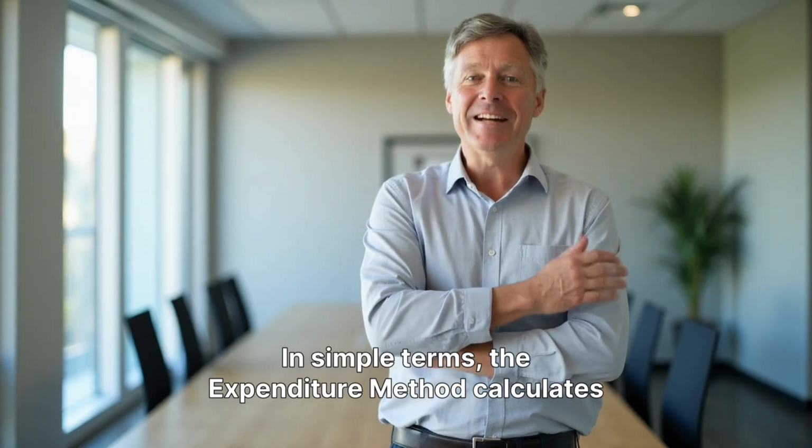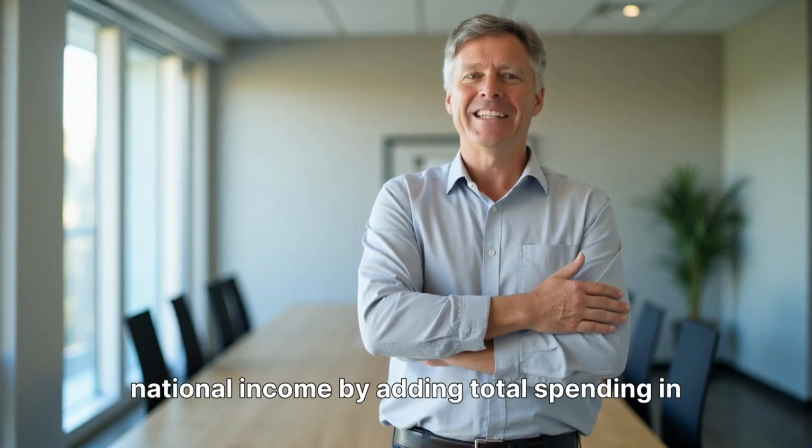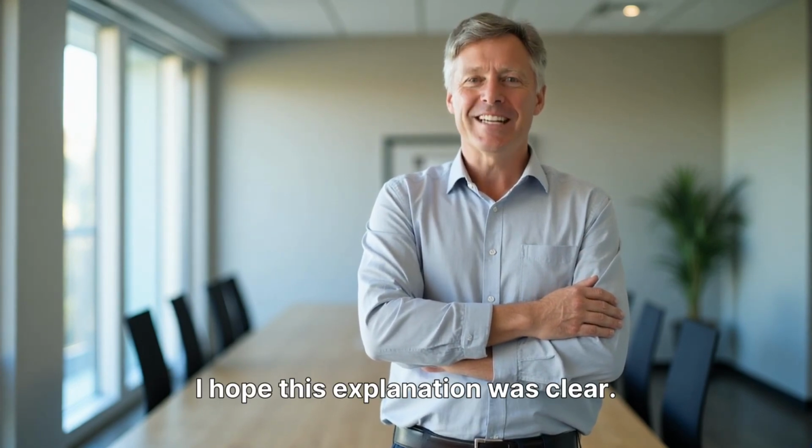In simple terms, the expenditure method calculates national income by adding total spending in an economy. I hope this explanation was clear.